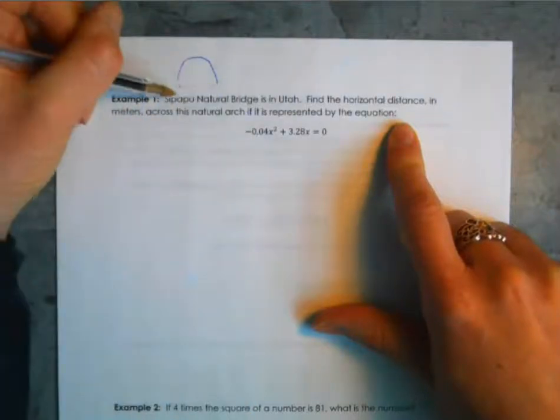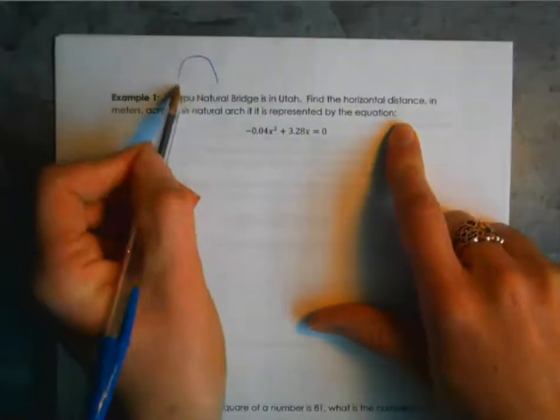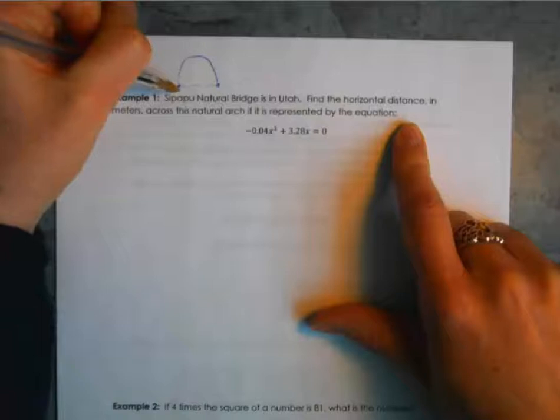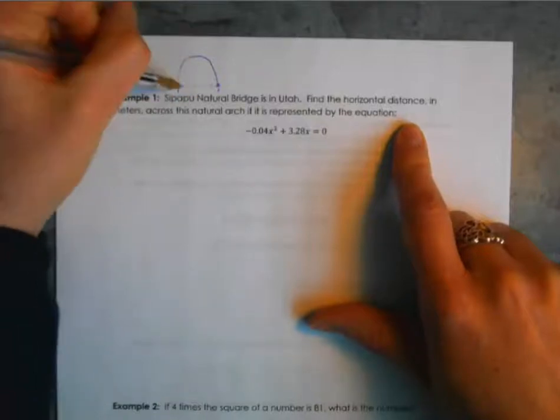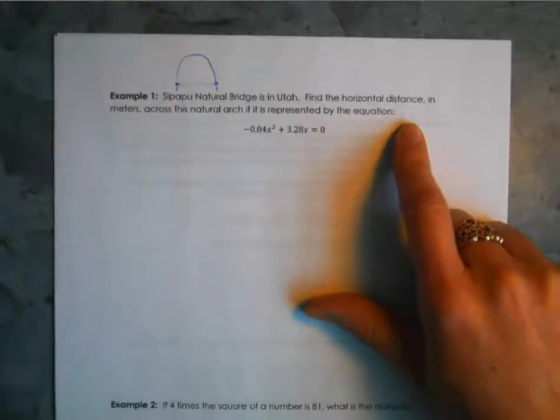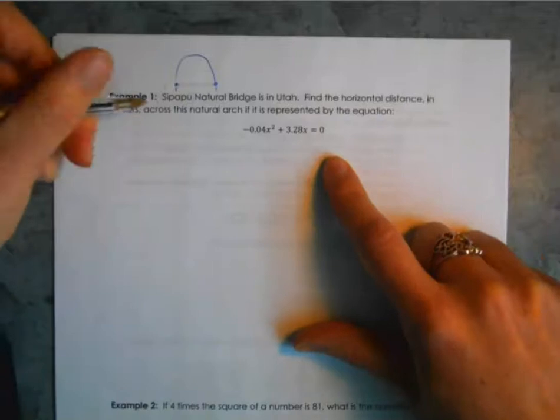In terms of a parabolic graph, we're going to assume that the ground is the x-axis, and whatever our roots are will be the two different points of the arch. Remember, we need to find the distance between those two. So first we need to find our two roots.